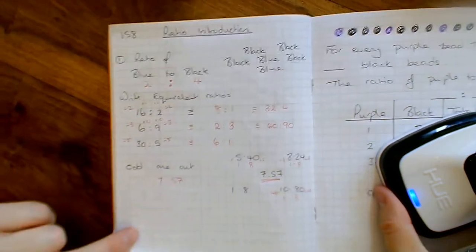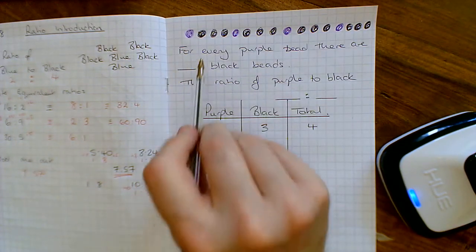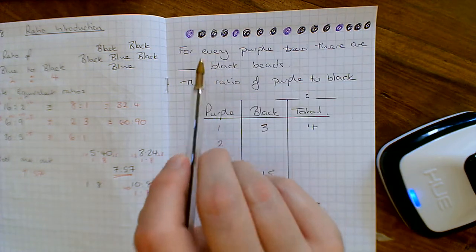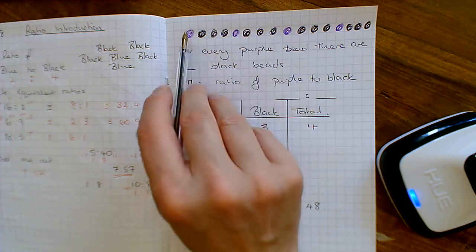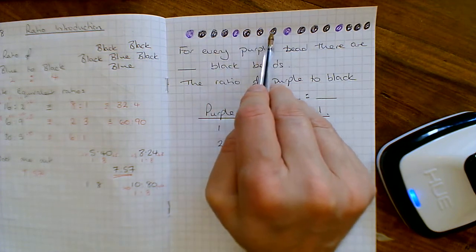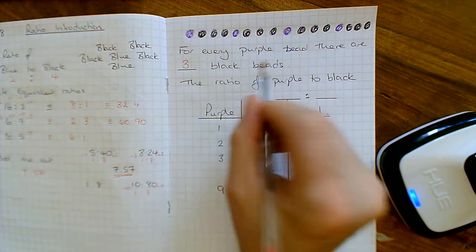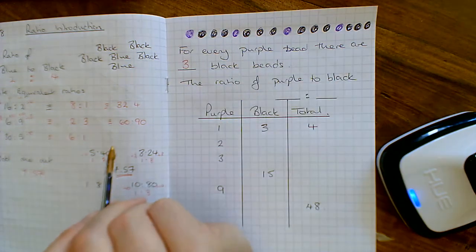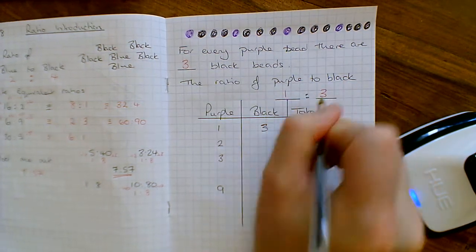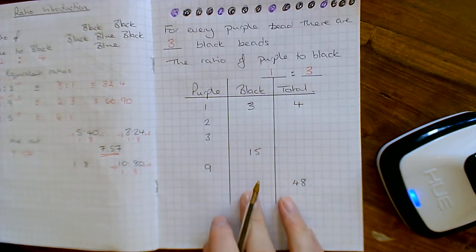Okay, moving over here, we've got the second task, this beads question. So I've got purple beads at the top, and I've got black beads in between them all. And the first thing says, for every purple bead, so for one purple bead, there are going to be 1, 2, 3 black beads: 1 purple, 3 black, 1 purple, 3 black, 1 purple, 3 black. So the ratio of purple to black is going to be 1 to 3. So for every 1 purple, there's got to be 3 black, and that's what that ratio is telling me.